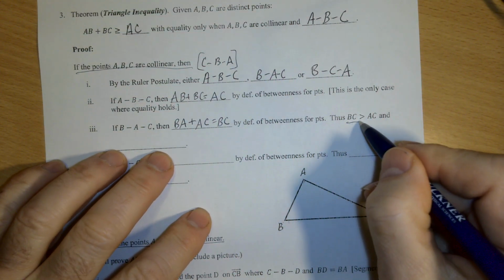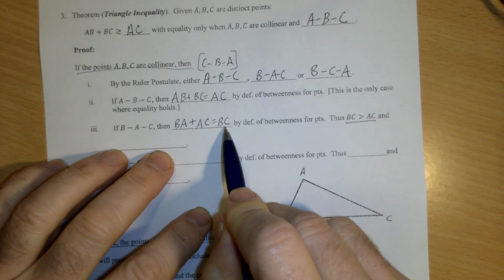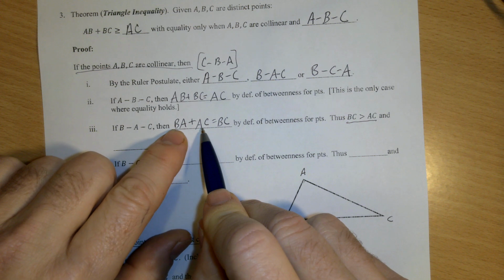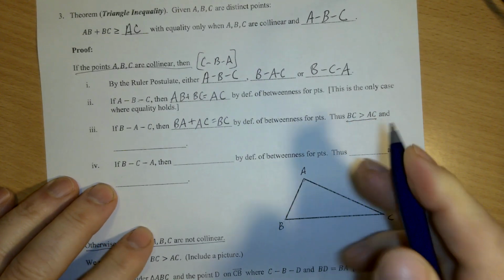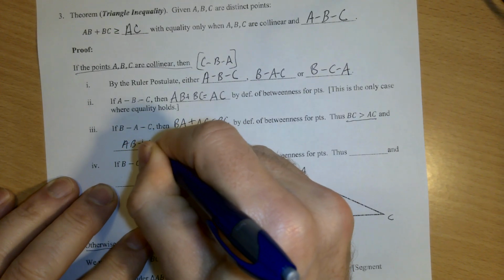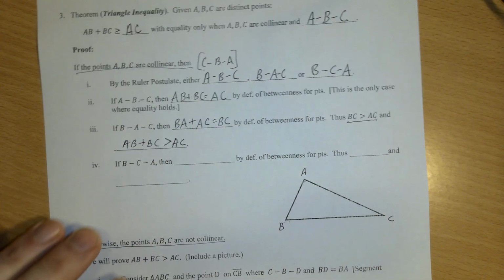Thus, BC is bigger than AC, because BC is equal to AC plus another positive number. So BC is greater than AC, and therefore AB plus BC is bigger than AC.